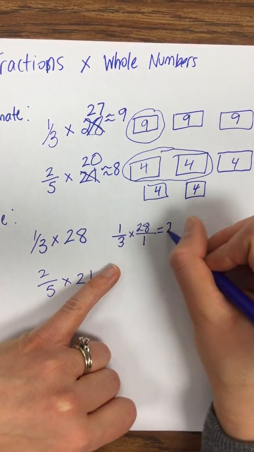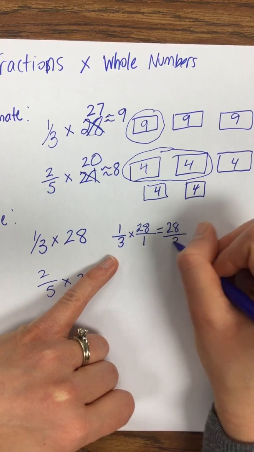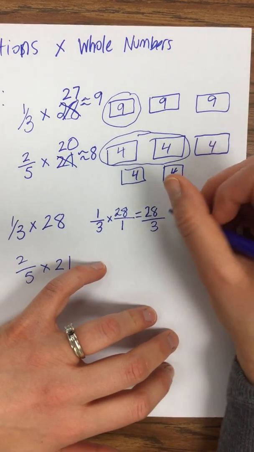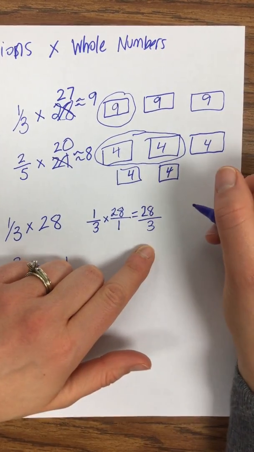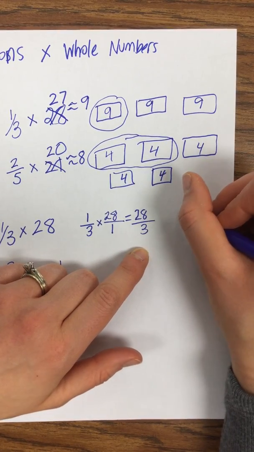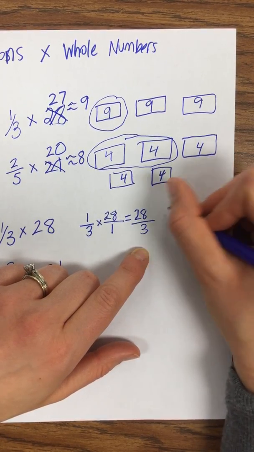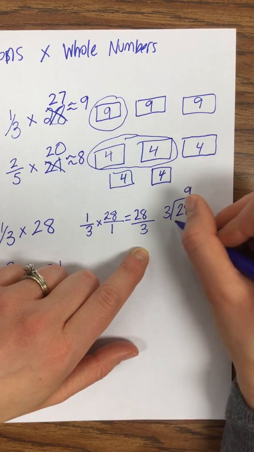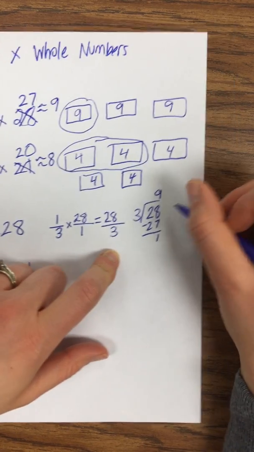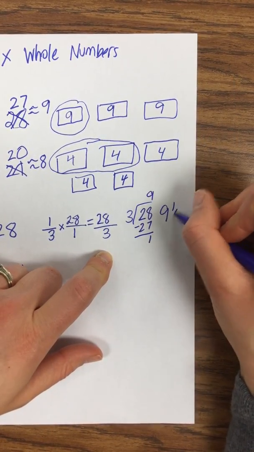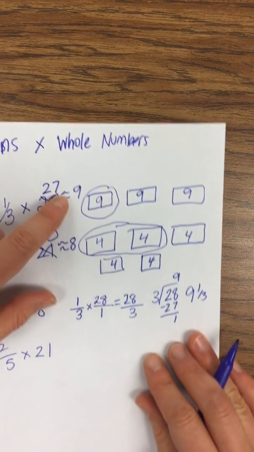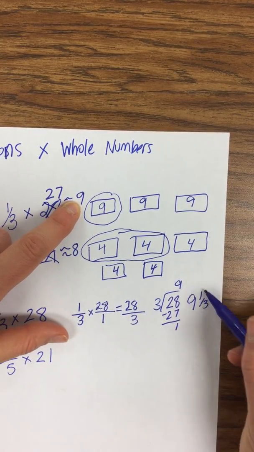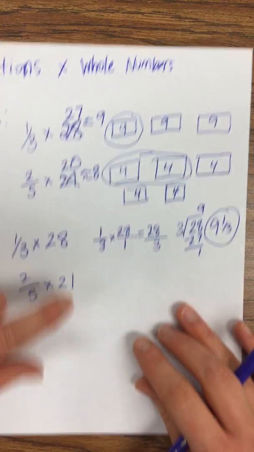I multiply straight across. 1 times 28 is 28. 3 times 1 is 3. Like in our last video, you know you have to simplify this fraction. 28 divided by 3, I know it will go in there 9 times. So I have 9 and 1/3. And that was very close to my estimate of 9. So that means my answer is most likely correct.